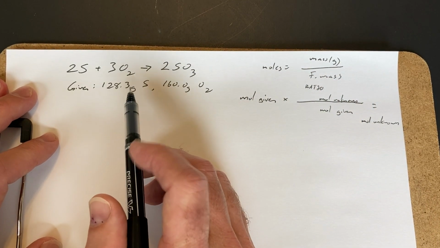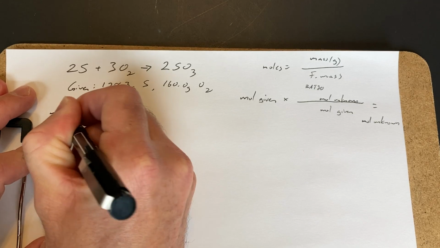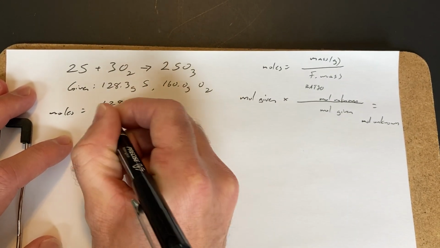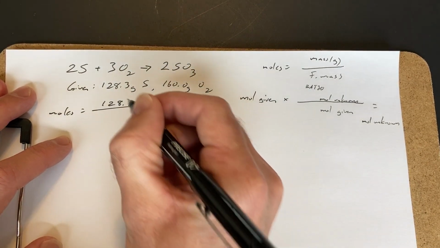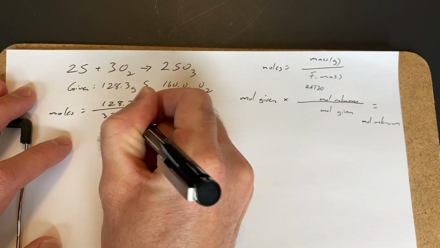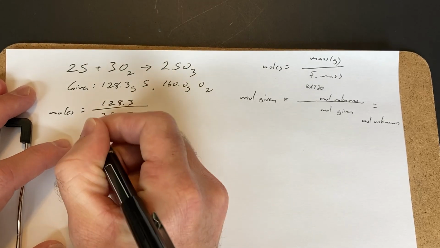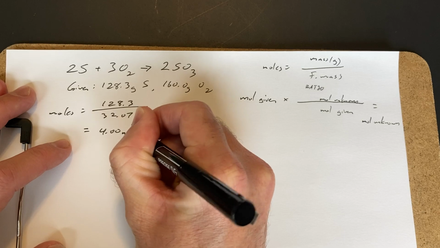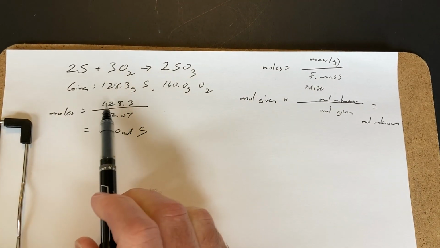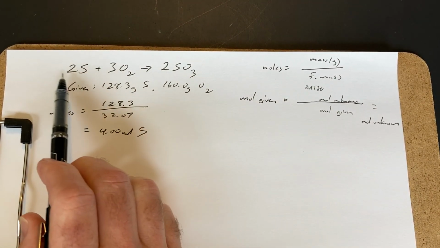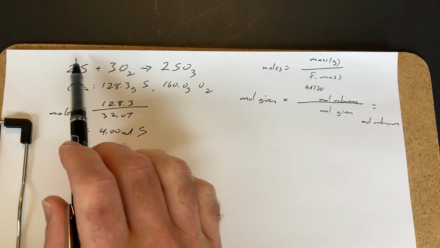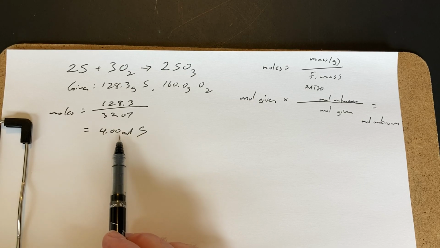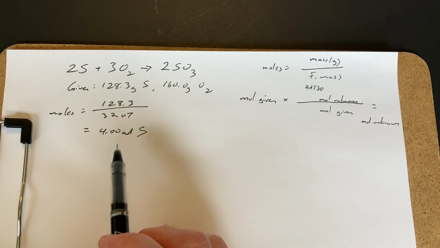So for our sulfur, moles will equal our mass. Our given is 128.3 divided by the formula mass of sulfur, 32.07. And do your division, that will come up to 4 moles of sulfur. And notice how I did not use this coefficient in the balanced equation at all. That has nothing to do with converting your given mass of sulfur into your given moles of sulfur.